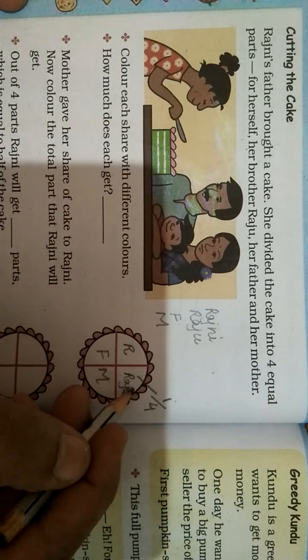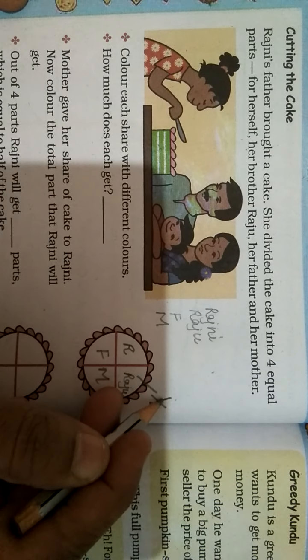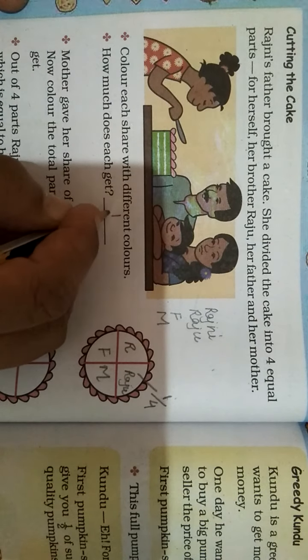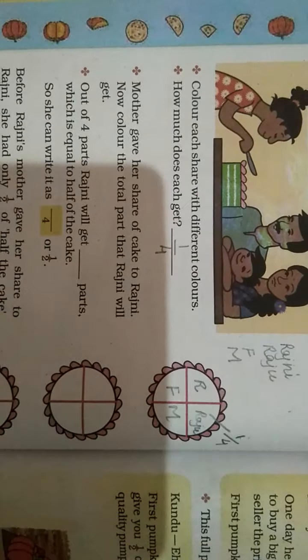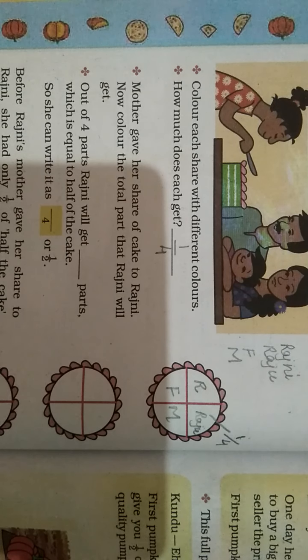Out of 4 parts, how much part is Raju getting? Only 1 part. So it is 1 by 4 part. Each one will be getting 1 by 4th of the cake. Now next, mother gave her share of cake to Rajni. Now color the total part that Rajni will get. Now her mother gave 1/4 part to Rajni.